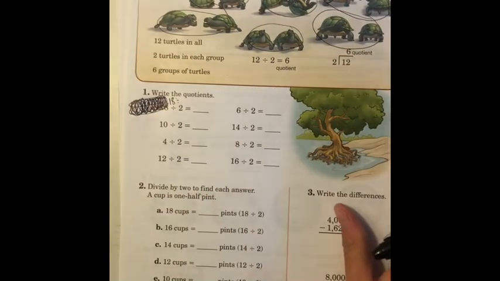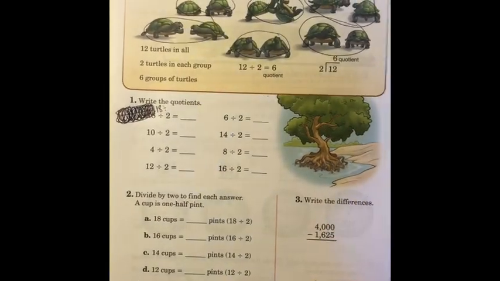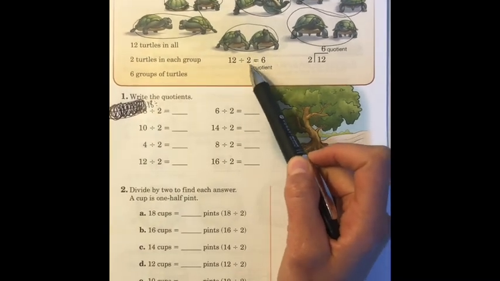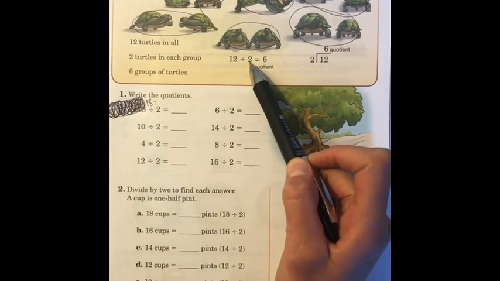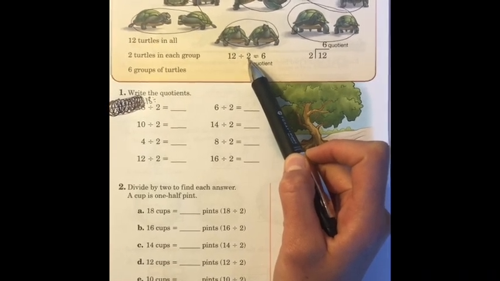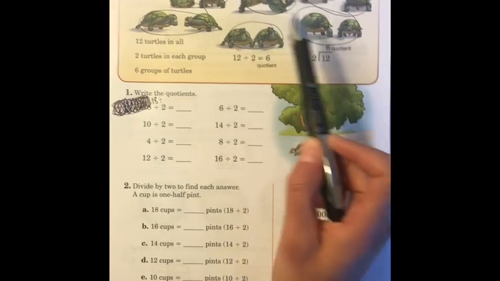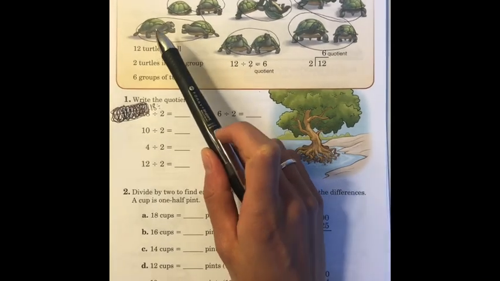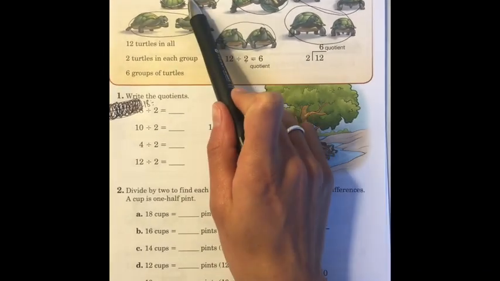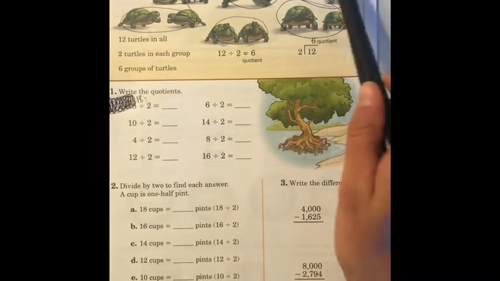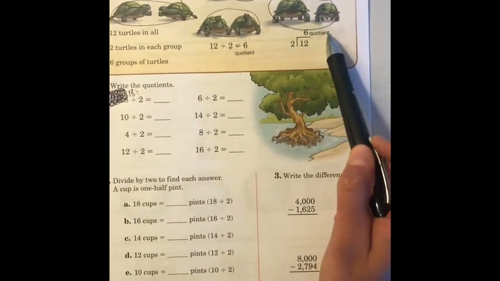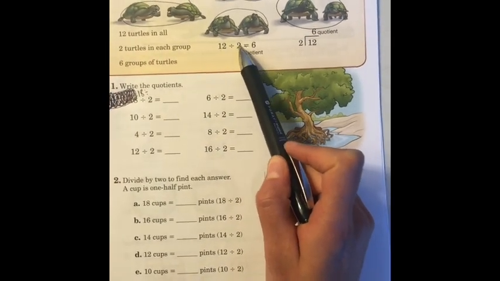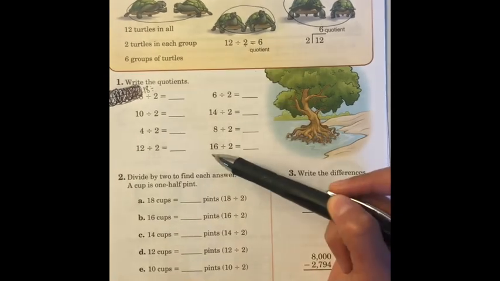All right, today we're learning dividing by twos. If I have 12 turtles in all and I'm dividing by 2, this number tells me how many turtles are going to be in each group. So I have 12 turtles total. How many groups of 2 can I make? Here's a group of 2, so 1, 2, 3, 4, 5, 6. So 6 would be my quotient, it would be my answer. If I have 12 turtles and I make groups of 2, I would have 6 groups.